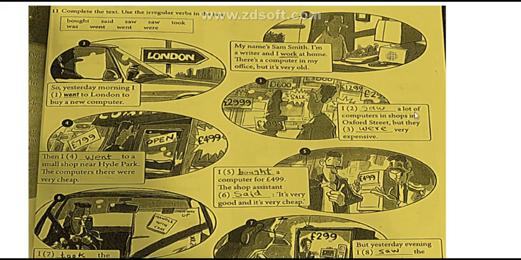I saw a lot of computers in shops in Oxford Street, but they were, here we put were, very expensive. Then I went to a small shop near Hyde Park. The computers there were very cheap. Here we put went.